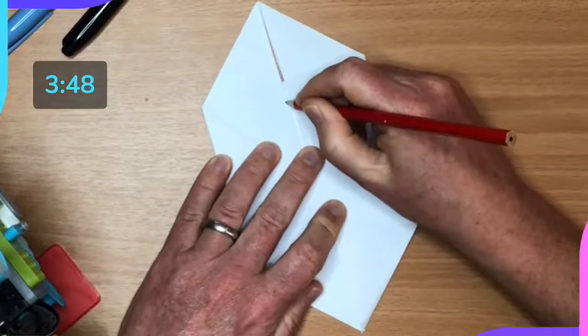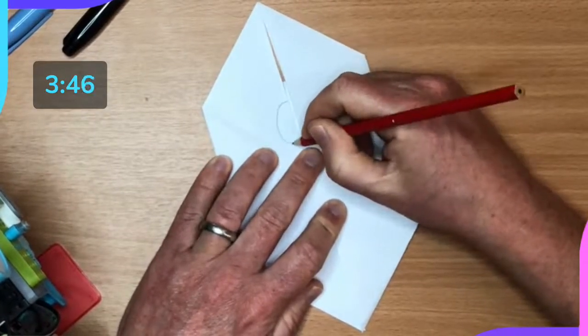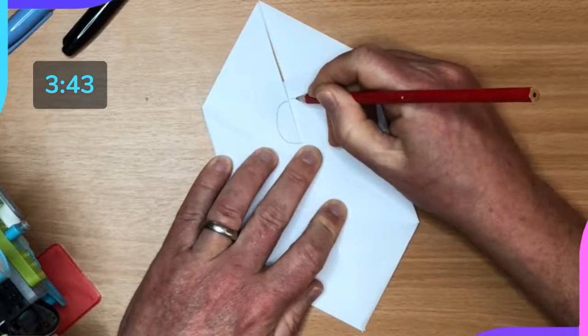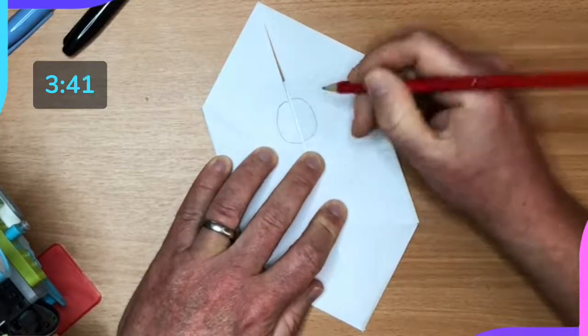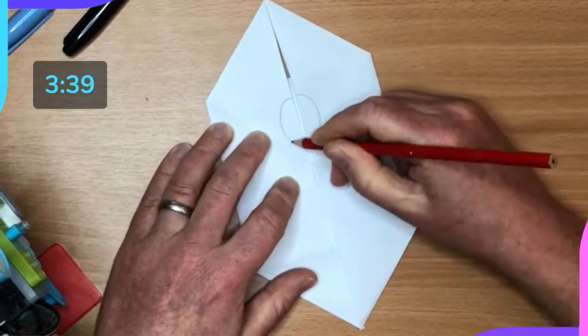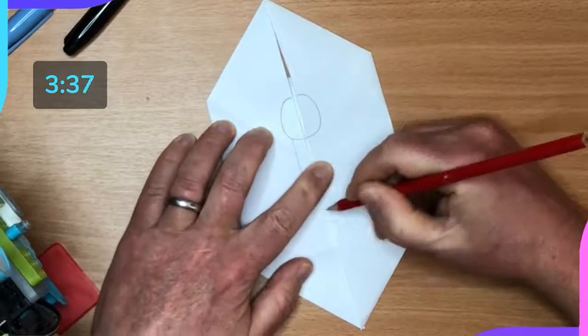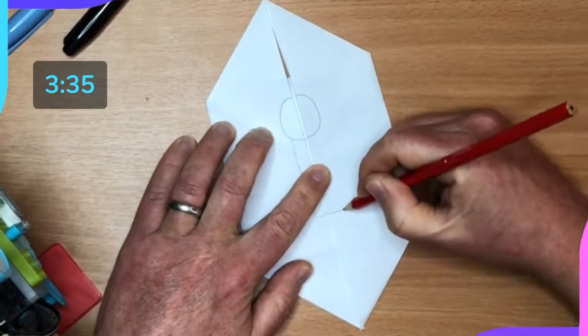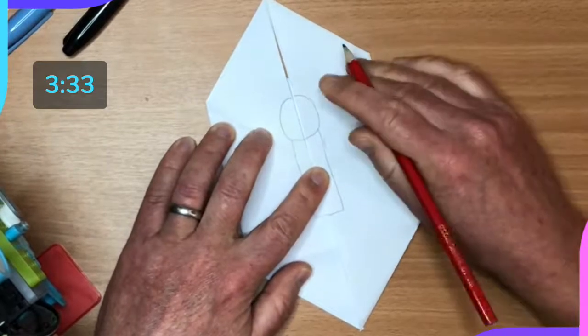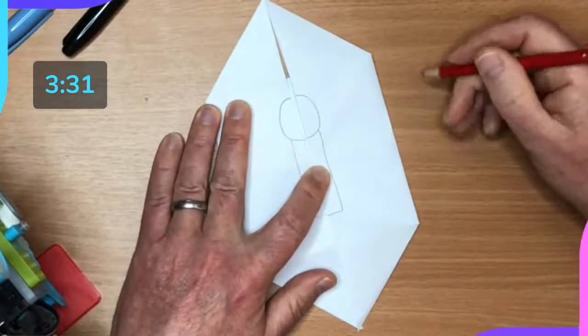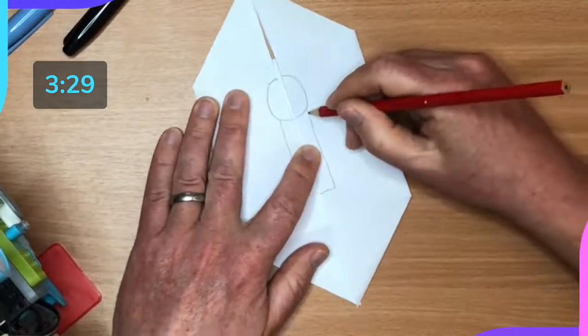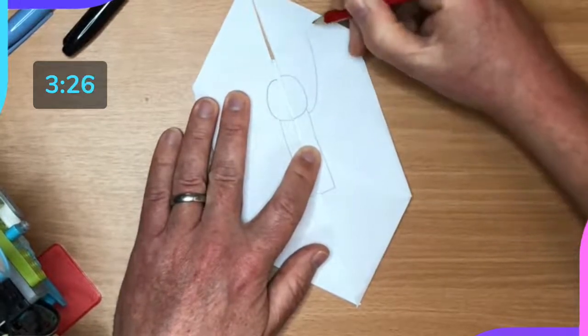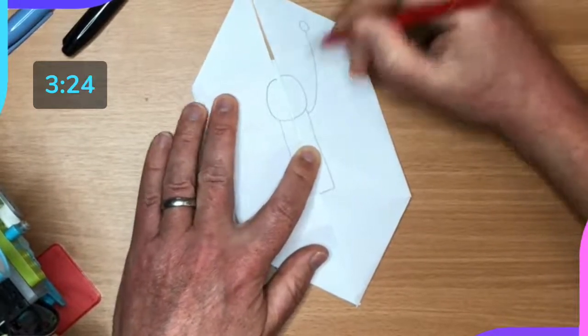It could be, let's see, just a circle for a head will do today. Or an oval really, isn't it? There's an oval. A rectangle for the body. Okay. And back up there. And then for the arms and legs, I'm going to keep it really simple. So I'm going to draw a line up for one arm and just an oval on the end for the hand.